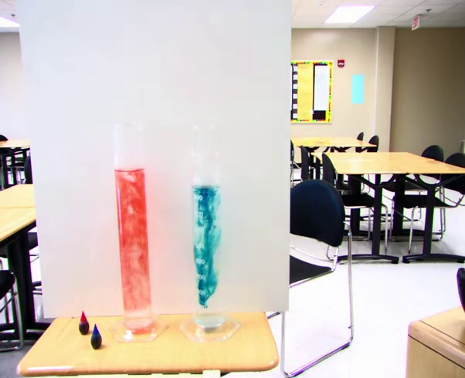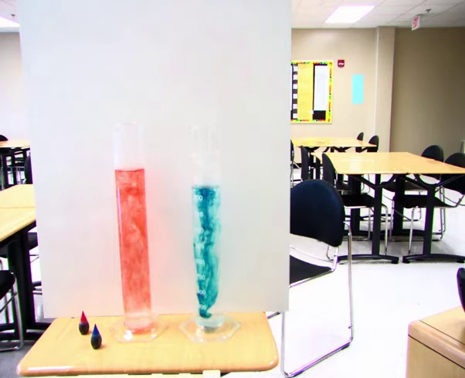And to do this, we need to look at the particle size, or the particles that are involved here. So we have hot water and we have cold water. And the hot water pieces, because they have more energy from the heat, are moving around much, much faster.